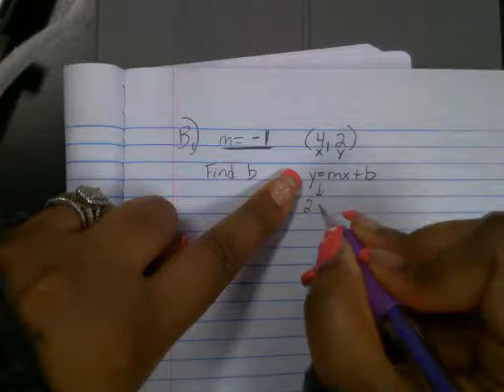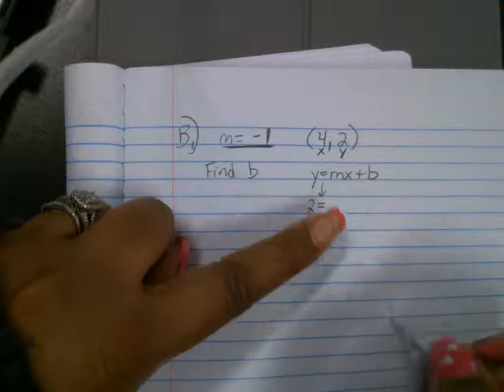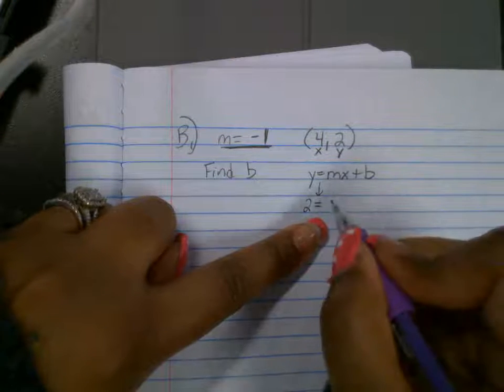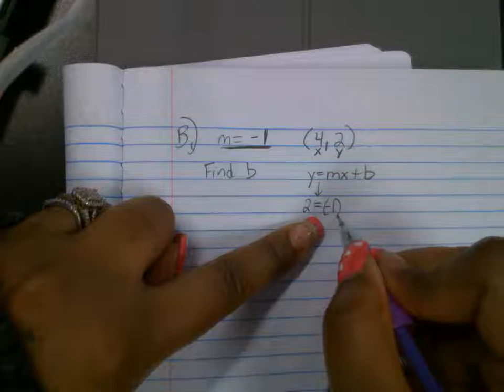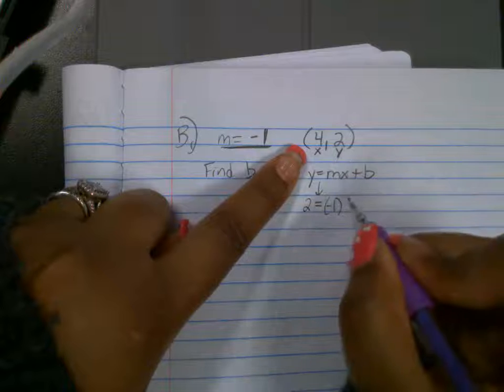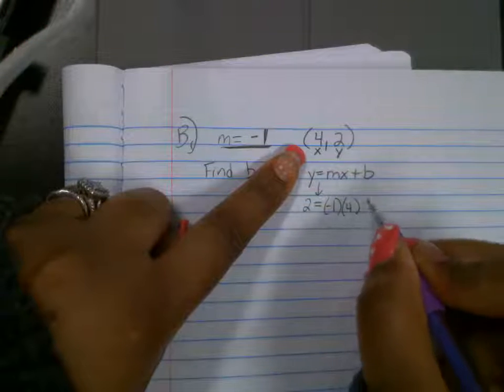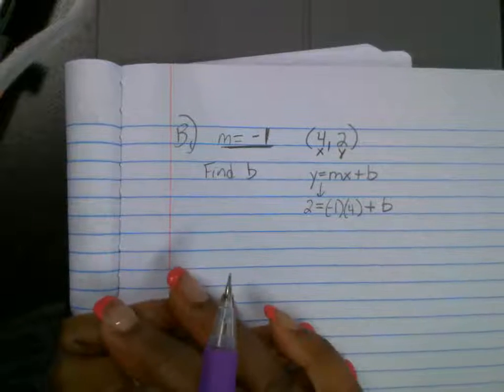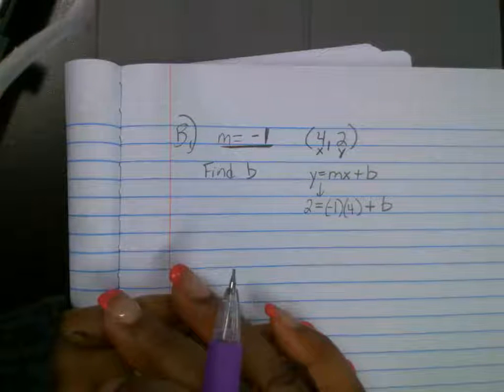Bring down the equal sign. What are we going to substitute for m? -1. Good job. What are we going to substitute for x? 4. And then we got plus b. Okay? So we substitute.